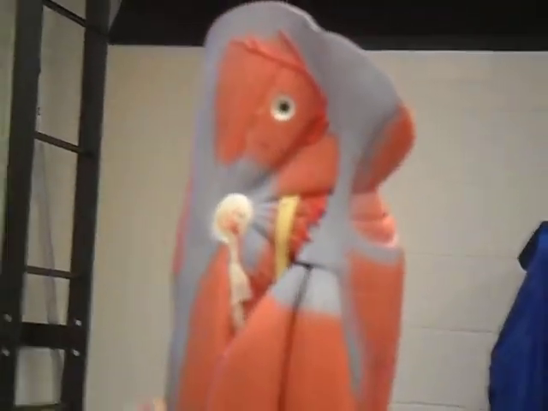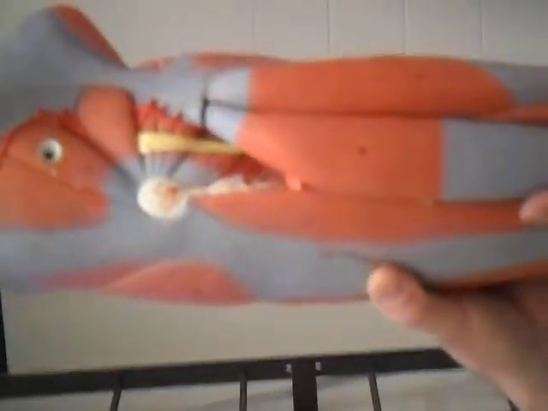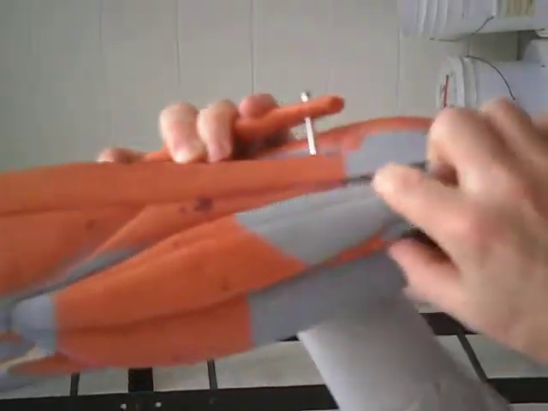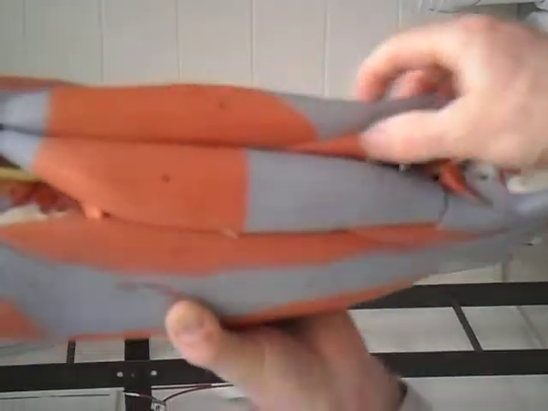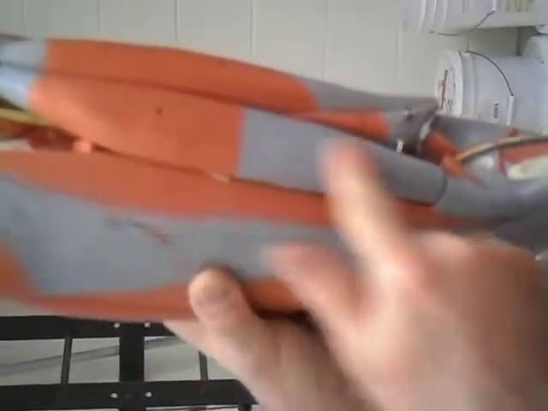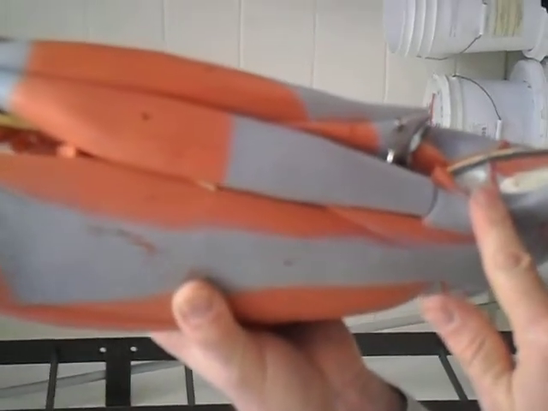If we move to the back of the leg, this is known as the hamstring group. All right, there's 3 muscles, 1, 2, and this little one underneath here, 3. This is the biceps femoris, like the biceps brachii of the arm.